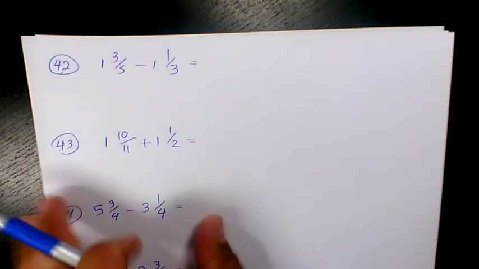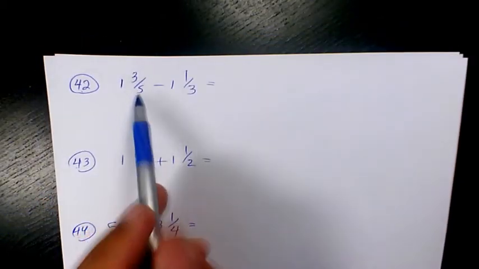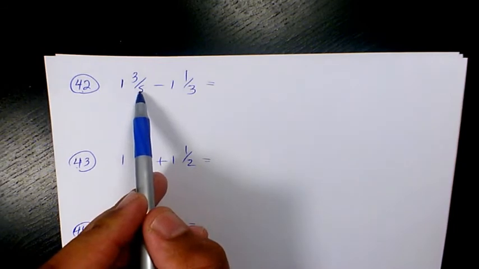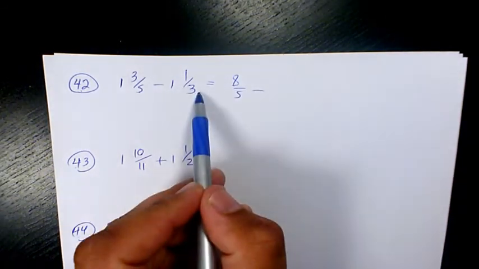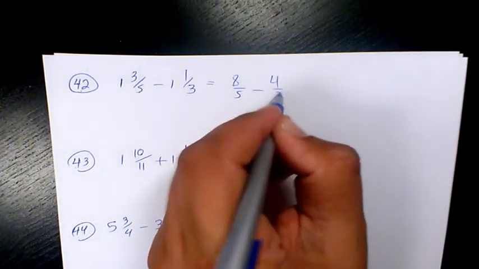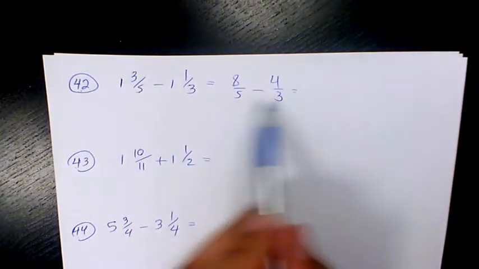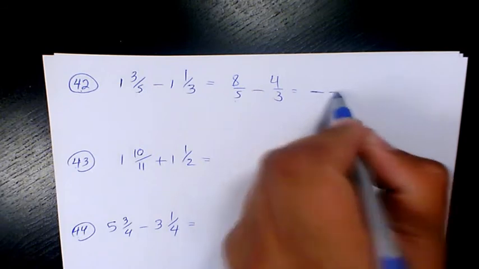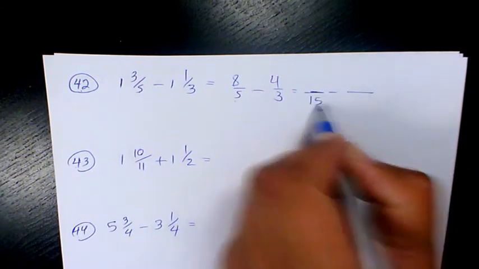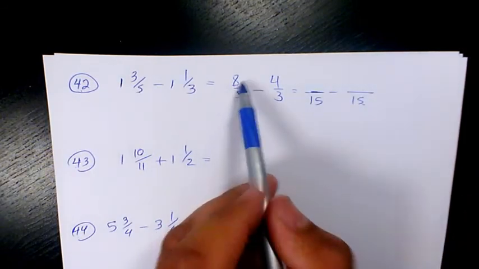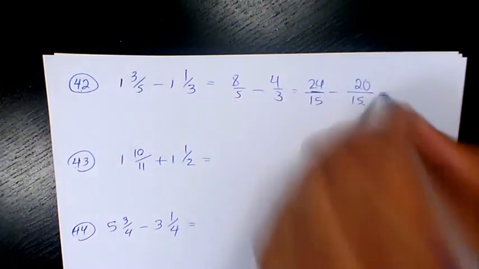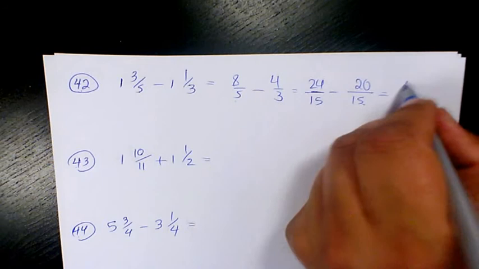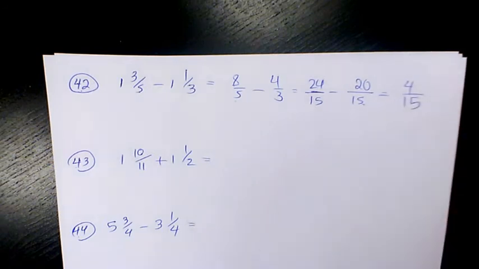Next one is going to be 3 over 5. 1 times 5, 5 plus 3, 8 over 5, minus 1 times 3, 3 plus 1, 4 over 3. The common denominator for 3 and 5 is 15. 15 and 15. 8 times 3, 24. 4 times 5, 20. 24 minus 20 is going to be 4 over 15.